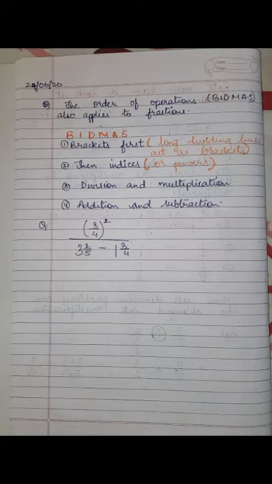Welcome back to our second lesson for the first chapter, which is Number and Calculations 1. Now today I would like to solve a few problems with you all. Each problem is of different type.